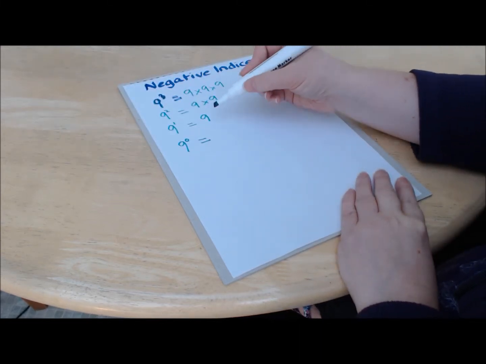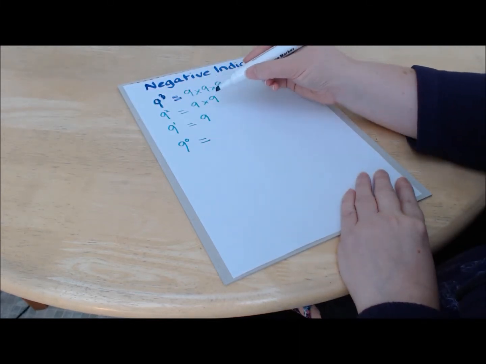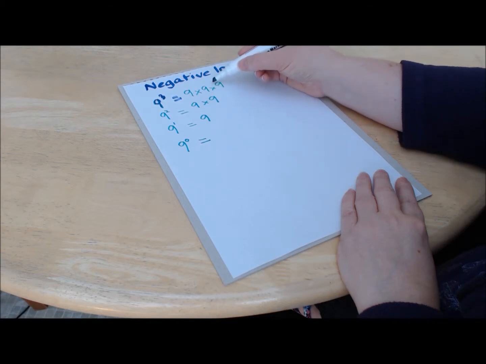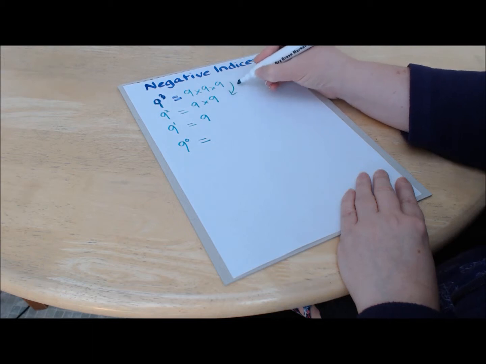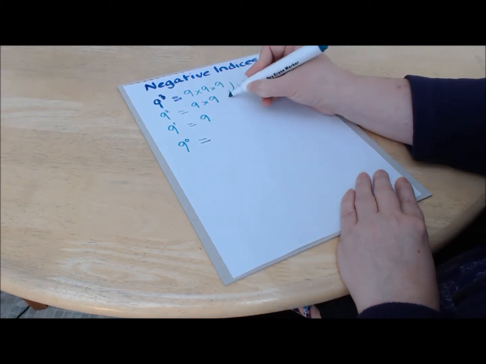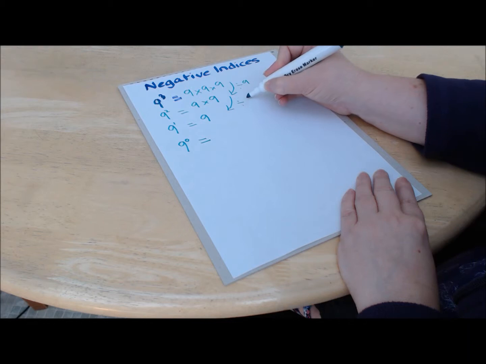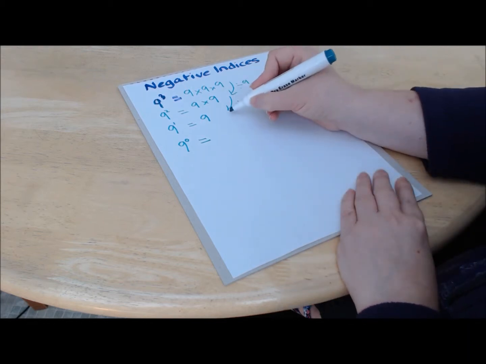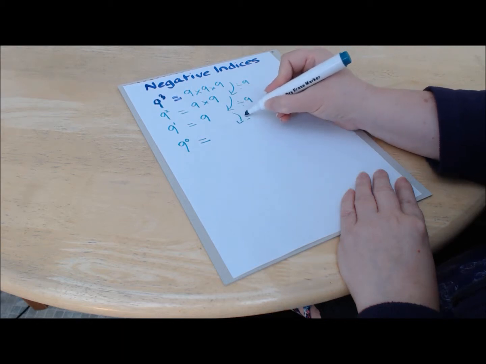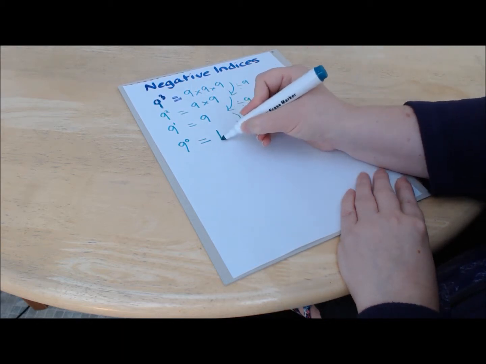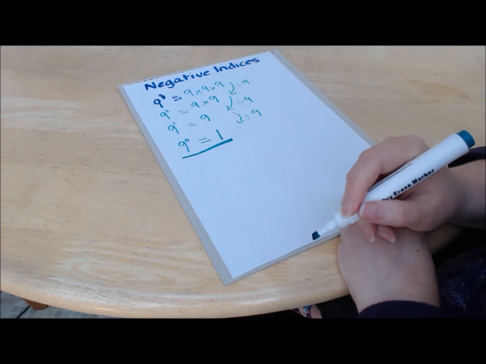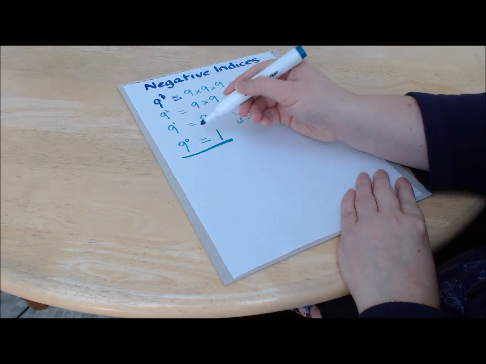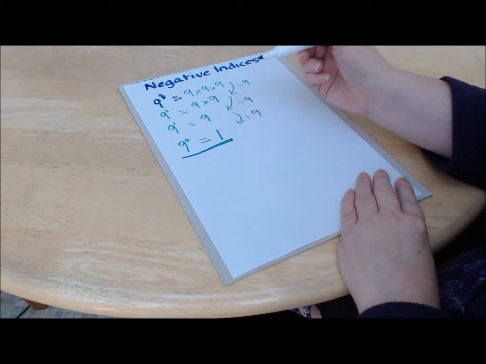What we can see happens if we go in this direction is that each time we move up, we're multiplying by 9. So conversely, each time we come down, we are dividing by 9. So if we do 9 divided by 9, we get 1. This is quite an important fact on its own: anything to the power of 0 is always 1.